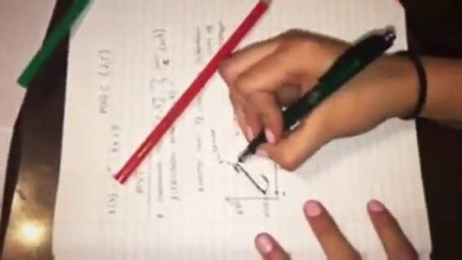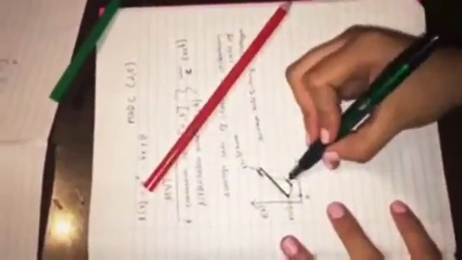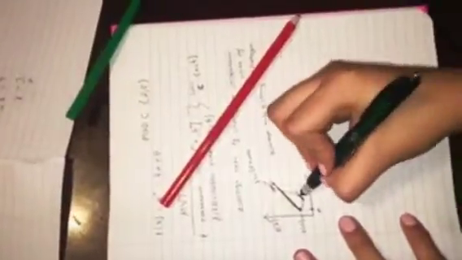And this here is the slope of the tangent line. So this is the instantaneous rate of change. Whenever you find the slope of the average rate of change, it's going to equal the slope of the tangent line, which is the instantaneous rate of change.